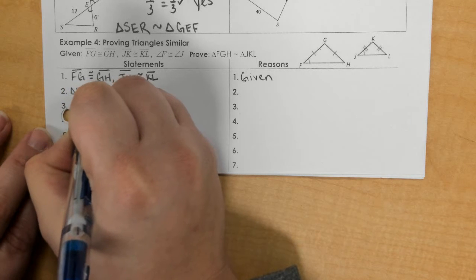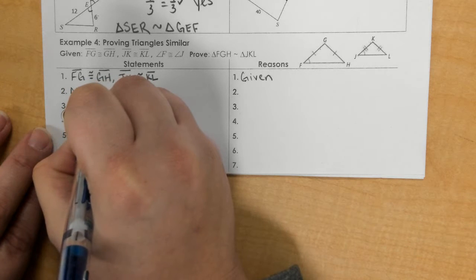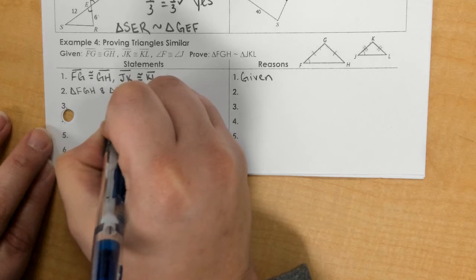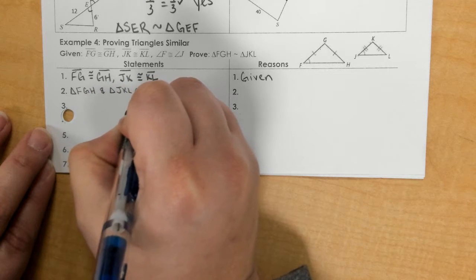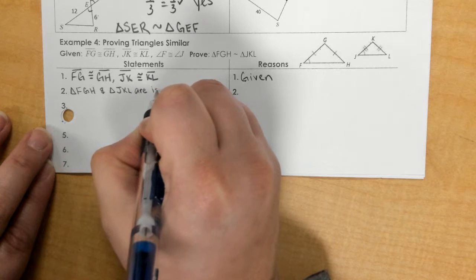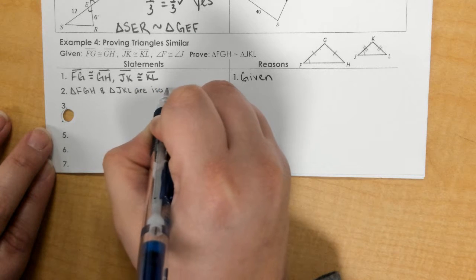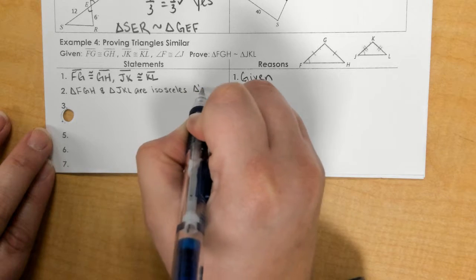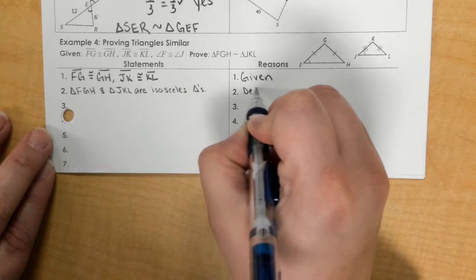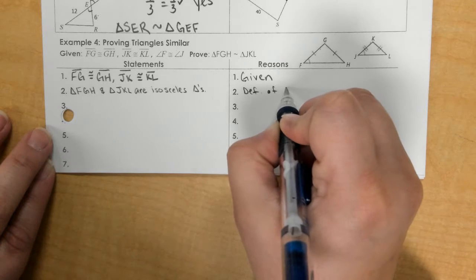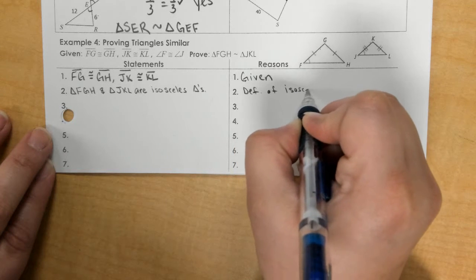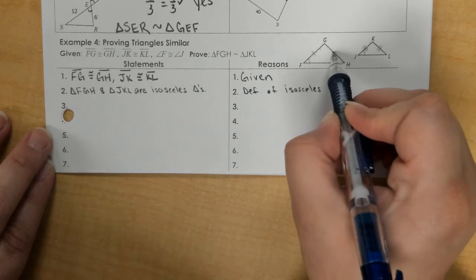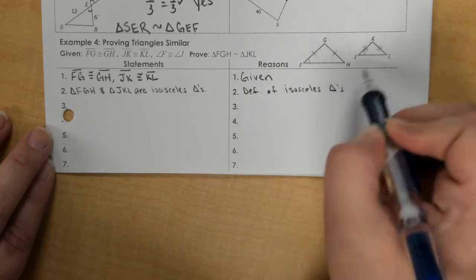triangle FGH and triangle JKL are isosceles triangles. And how do I know that? By the definition of isosceles triangles. I saw right away that we had two sides congruent of each triangle, so that means it's isosceles and isosceles.